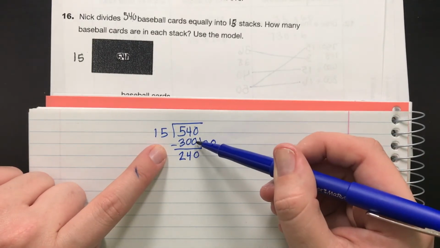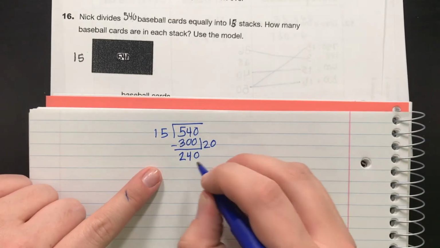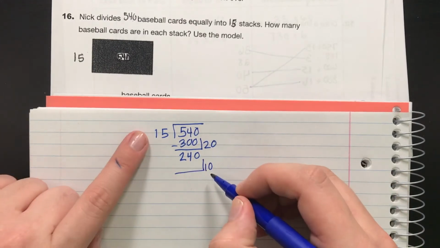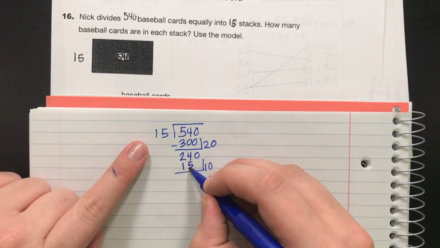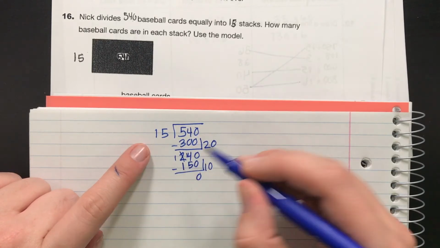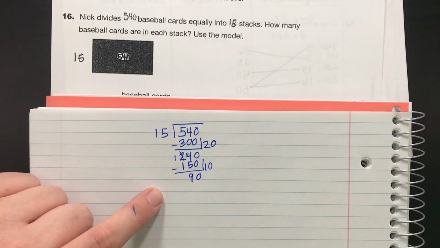So now I know if I did 20 again, that would be a little bit too high. So I'm just going to go right down to 10 again to make sure that it's not too high. 15 times 10 is 150. Subtract, and I'm going to get 14 minus 5 is 9. Now I have 90.